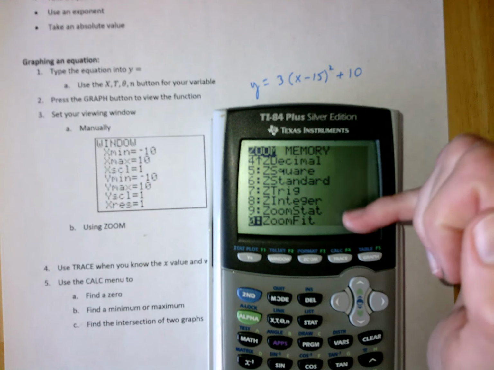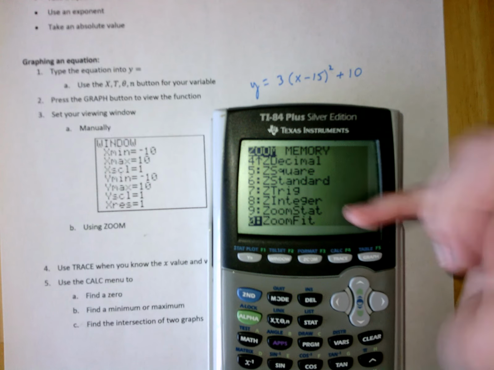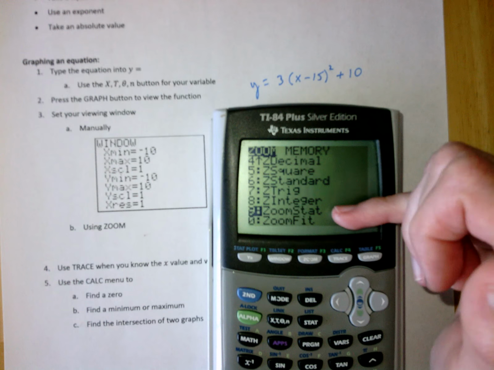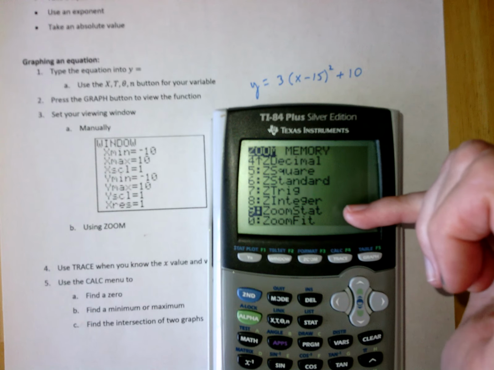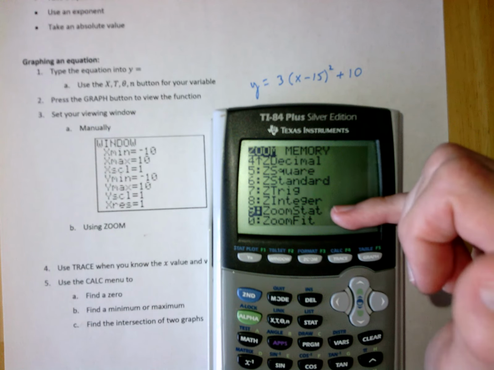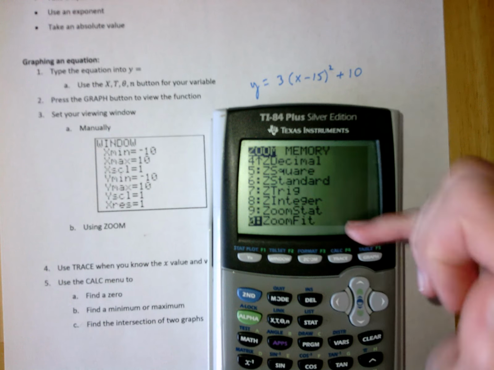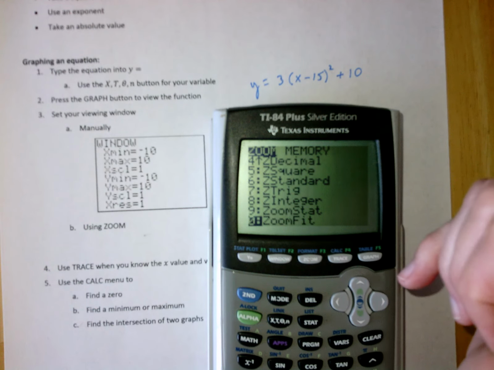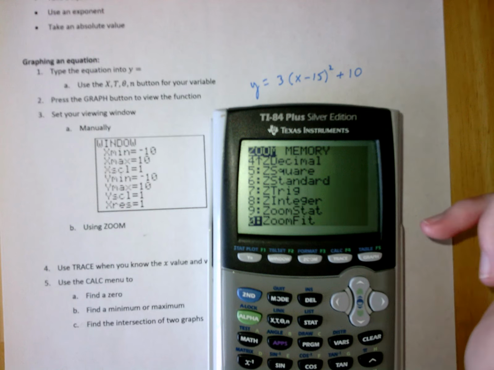So down at the bottom, there are 2 different things that you should be aware of. Zoom stat is something that you're going to use if you're ever making graphs like a histogram or a bar graph or a scatter plot. Okay, you might use that. And then this last guy, zoom fit. So what zoom fit is, it's basically that your calculator takes a guess at what a good viewing window is. Okay, so your calculator is going to guess.